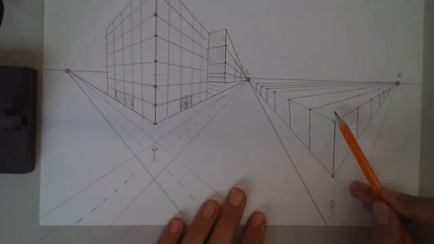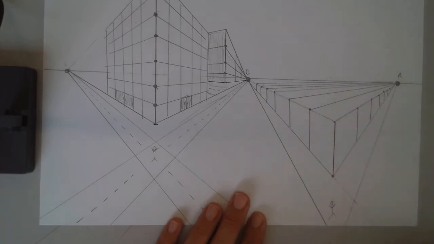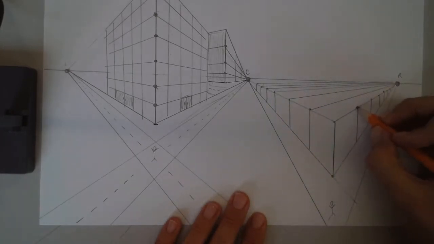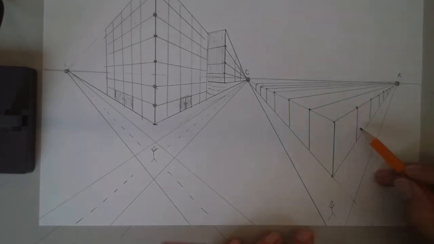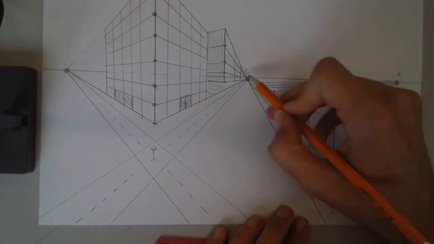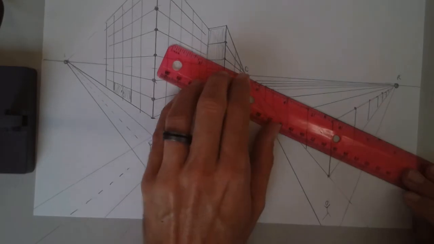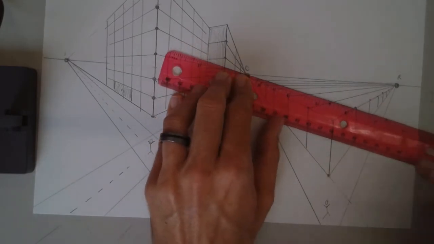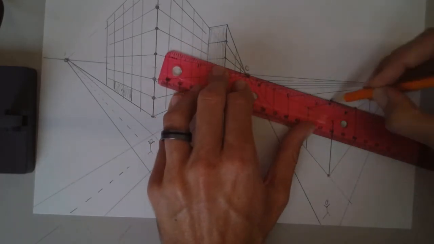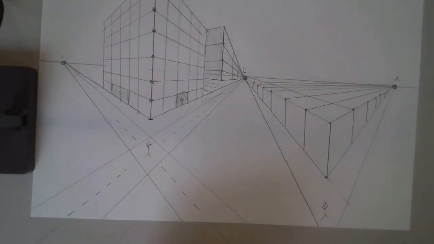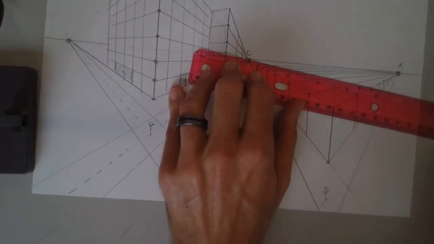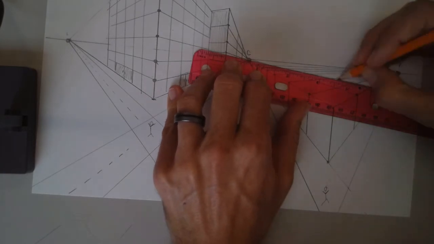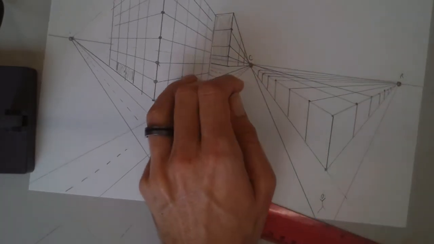Now we're starting to get some buildings here, but the roofs aren't done. We need to go to the right side of the building, over here, and now measure opposite. So right to the left, right to the center. Line it up, dot to dot, all the way back like that. Okay. Then rotate our ruler over. Same thing, towards that vanishing point, like that.